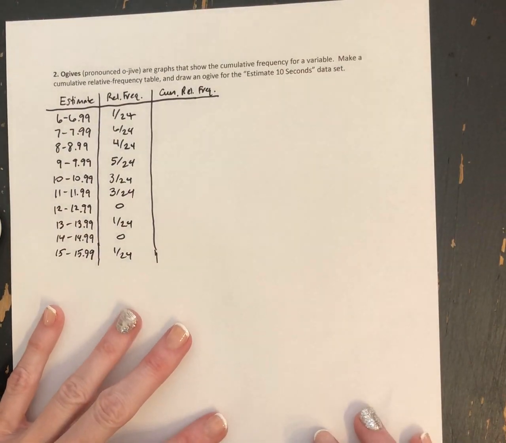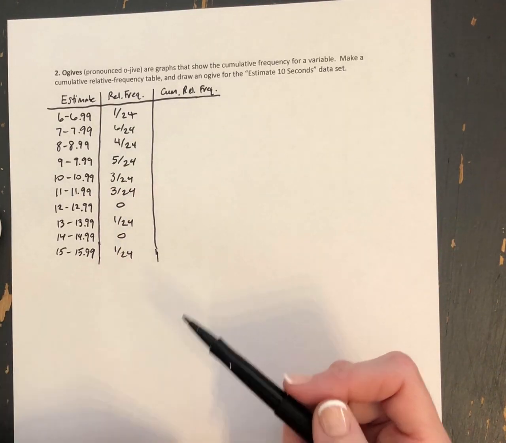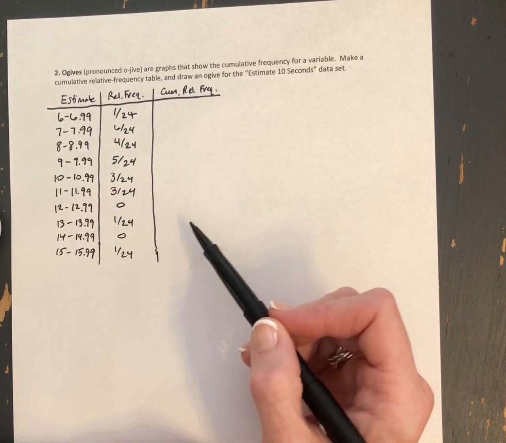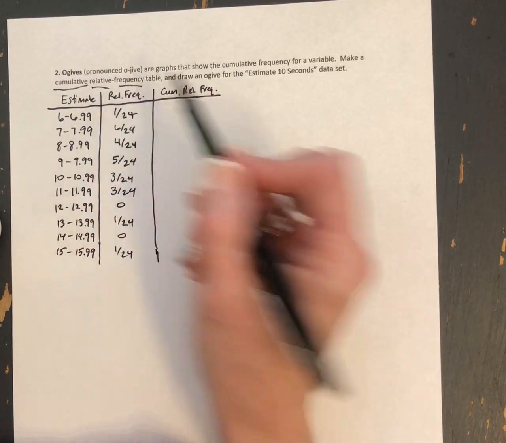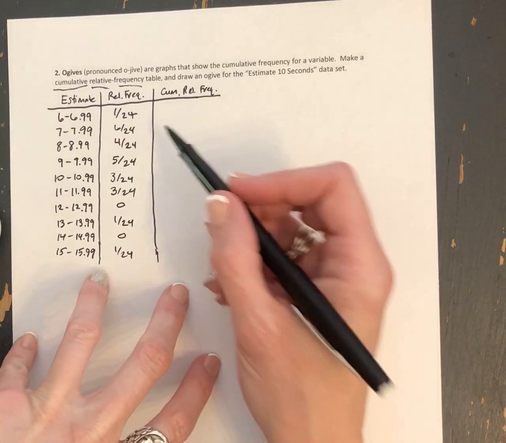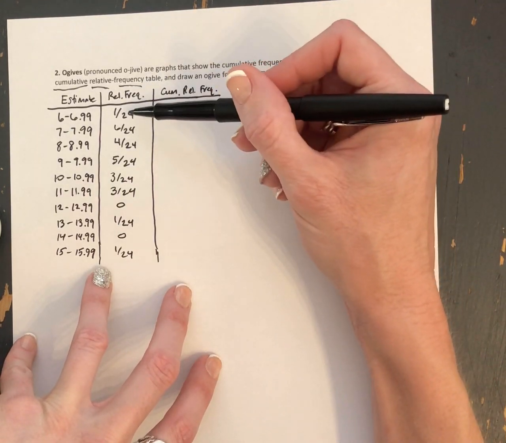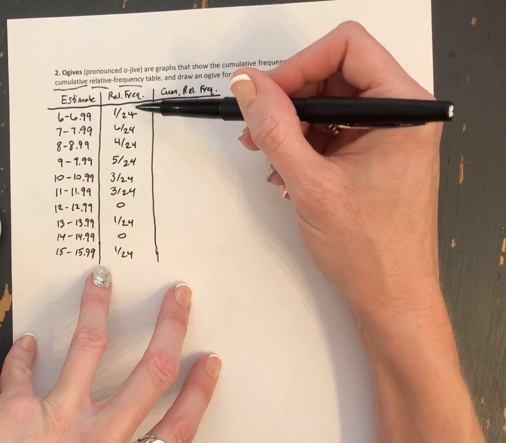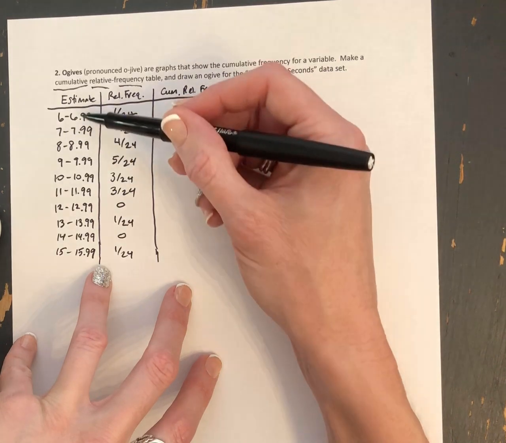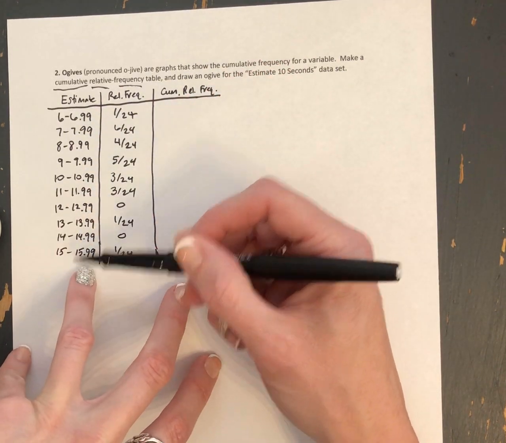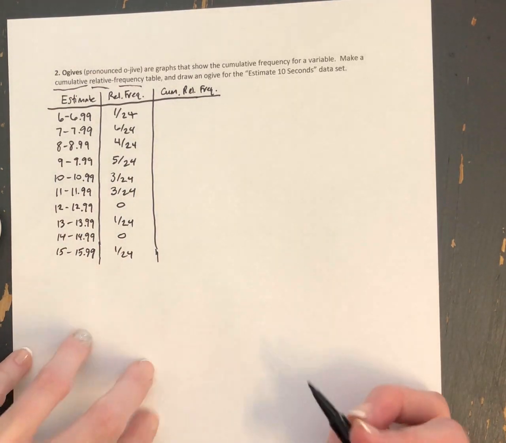Okay, so once we have those relative frequencies written down, then what we're going to find is this additional column called cumulative relative frequency. In a cumulative relative frequency, we're trying to keep track of how the percentage or the proportion of values grows as we move up in values from 6 to 7 to 8 all the way up through the 15s.